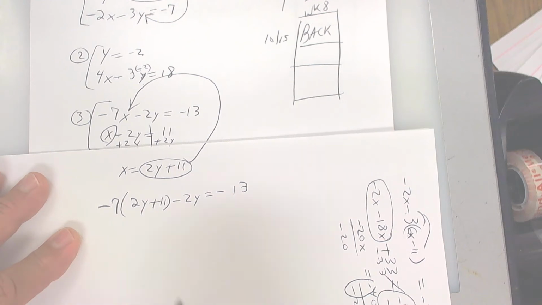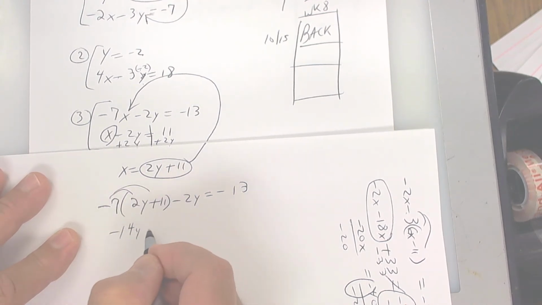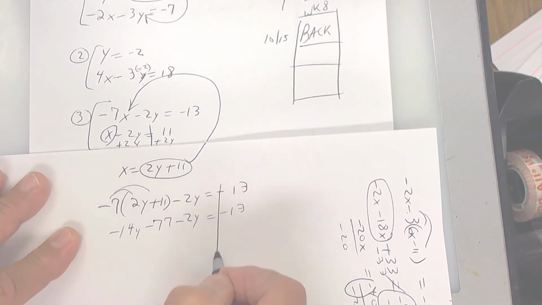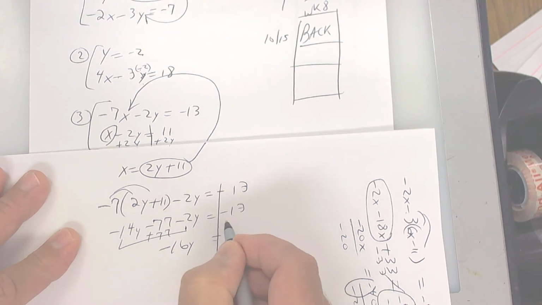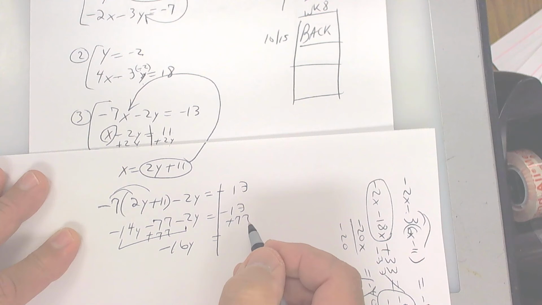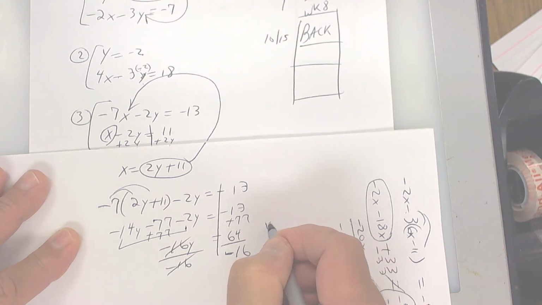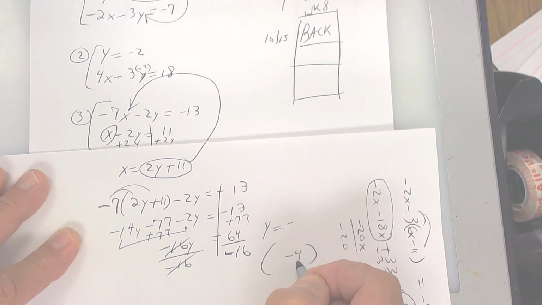Okay, I'm getting closer. Distribute, put 2 little arcs here. Let's see where we are. This and this gives me a negative 16. Add 77 to both sides. When you add 77, that looks like 64, I think. Be careful with your signs. I think that's a negative 4. So y is a negative 4.